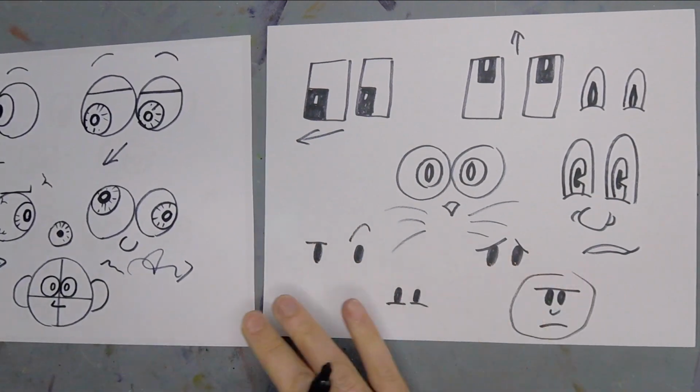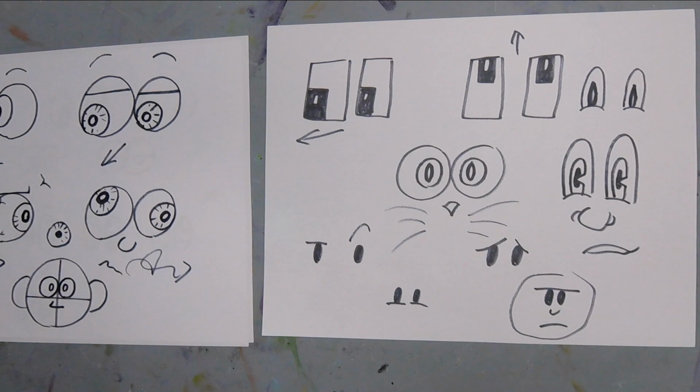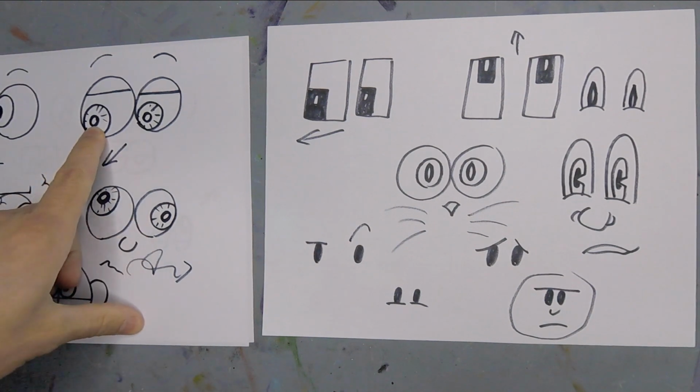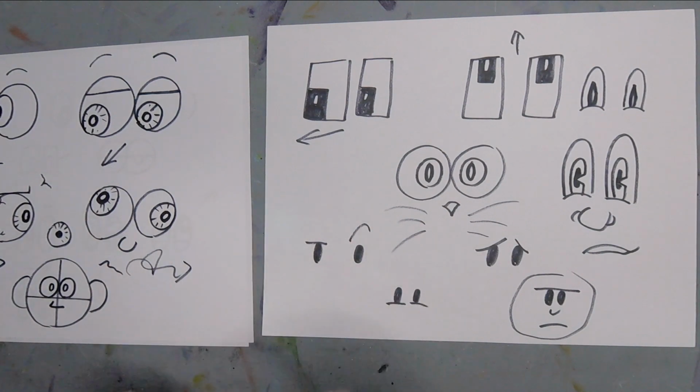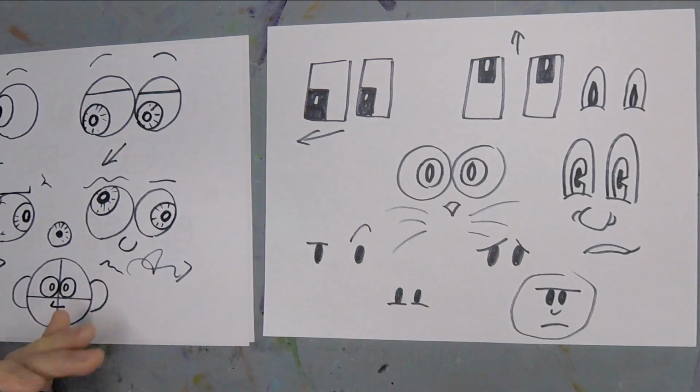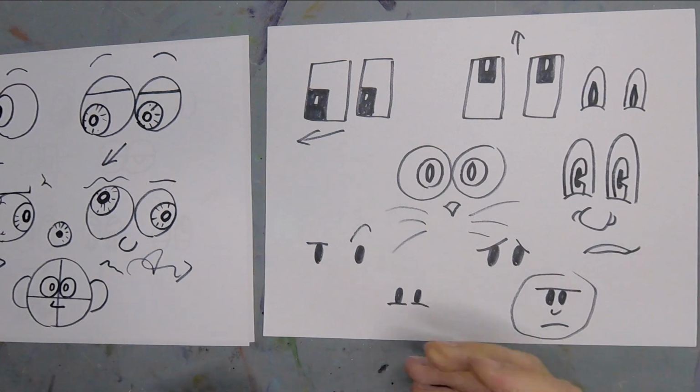And remember, the golden rule is to keep the eyes kind of even. Generally speaking, the pupils will go in the middle. And experiment. Play with eyebrows and see what you can do with them. So you can do eyebrows here, woo, like that. Who knows? But I want you guys to have fun. It's supposed to be fun. So you're only going to get better if you practice.